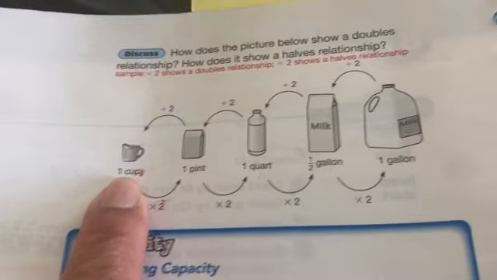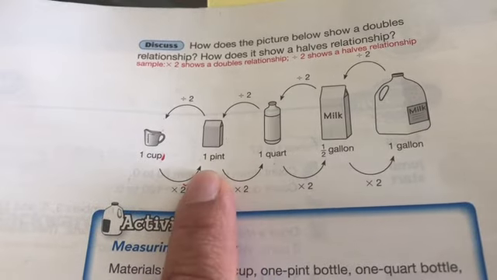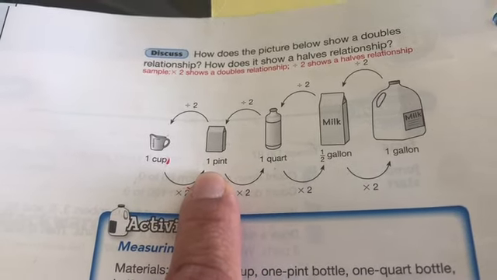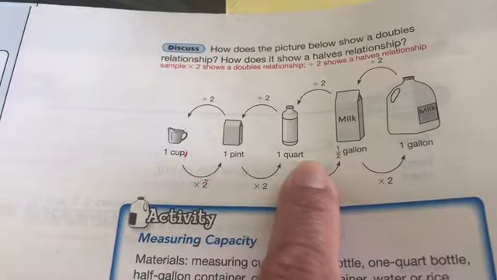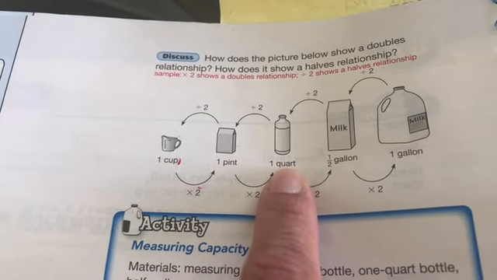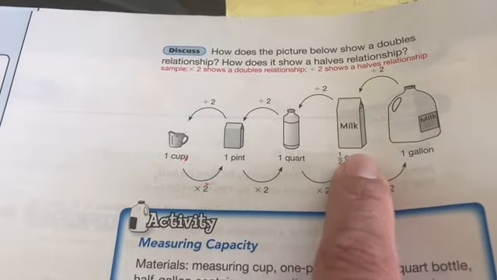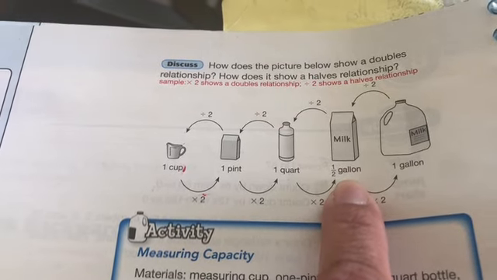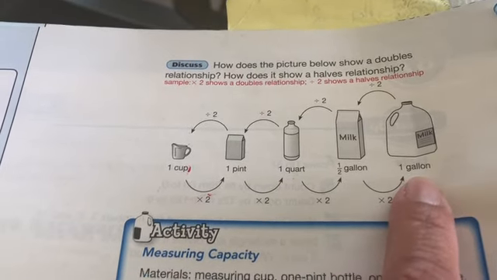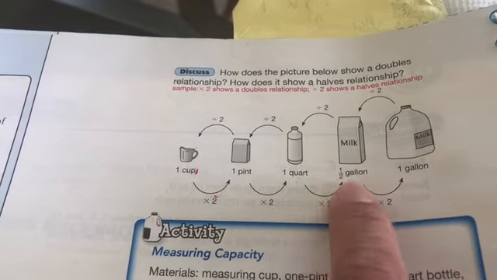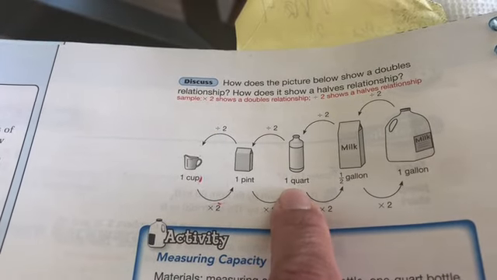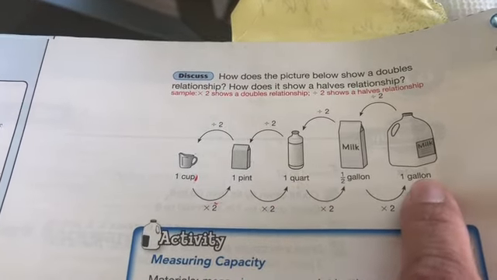There are 2 cups that make up a pint, okay? There are 2 pints that make up a quart, and there's 2 quarts that make up a half gallon, and then 2 half gallons make up a gallon, okay? Or if we skip the half gallon, we would say that there are 4 quarts in a gallon.